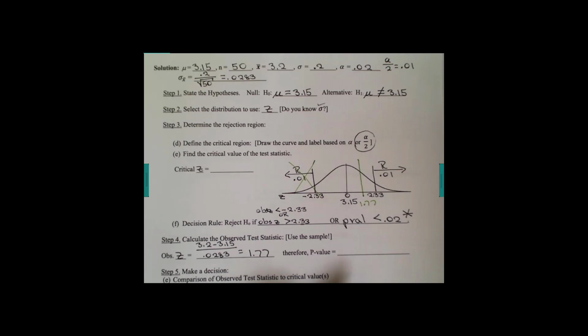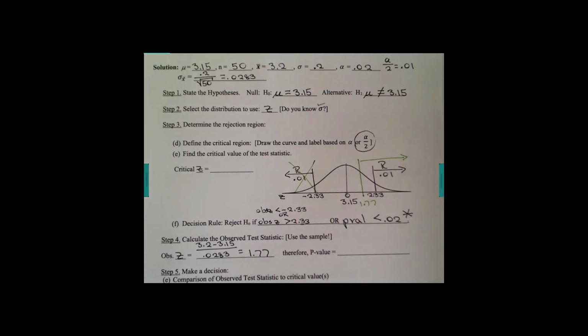So here it is. 1.77 did not fall into the rejection region, did it? Let's take a look at what that p-value is. So I'm going to go to my z-table. I'm going to look up the p-value for 1.77. Now, always, I'm going to look up just the tail. So I'm going to look it up on the opposite side, all right? I'll look it up on the negative side. 1.7, and I go all the way over to the 7 column, and I come up with 0.0384.